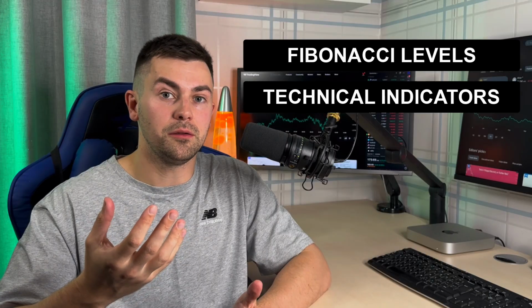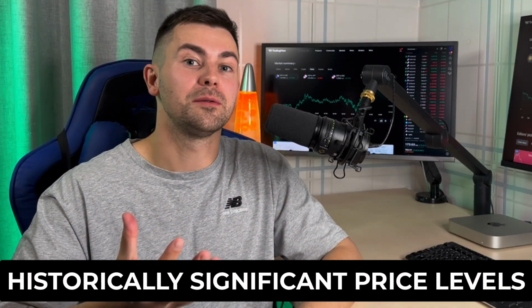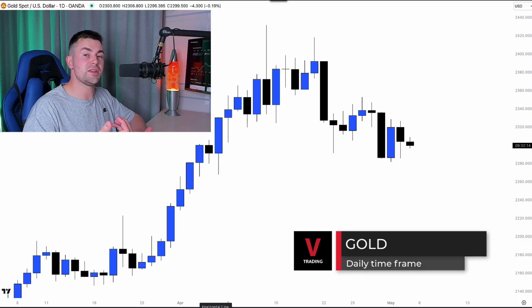But how to find the zones? Liquidity zones can be identified with Fibonacci's, with technical indicators, with order flow. But one of the most efficient ways to identify the liquidity zones is to analyze the historically significant price levels. And here is the strategy that will help you to identify the liquidity zones on gold.